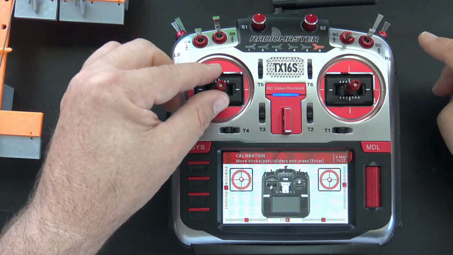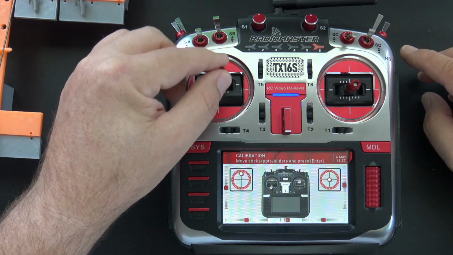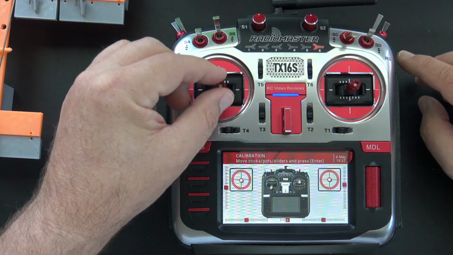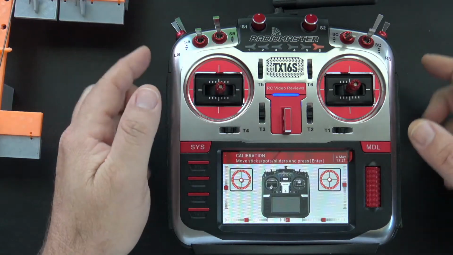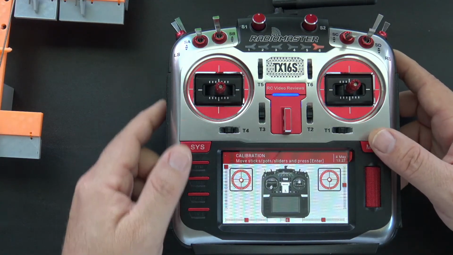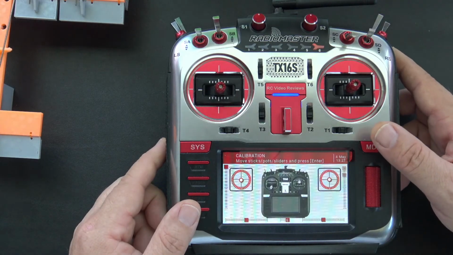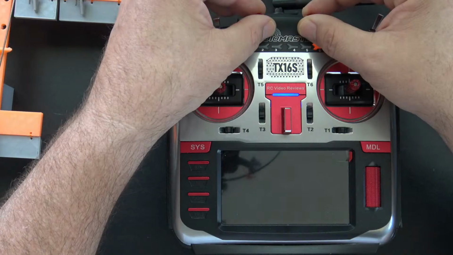And then on this stick, we'll do the same thing. We'll do right, left, up, down. And notice I'm just going to the stop. We're not shoving it. Don't monkey fist it. Just touch the stop. Same thing on the sliders. Go left, up and down. Do right, up and down. It doesn't matter if you recenter it afterwards. And then same thing with your pots.